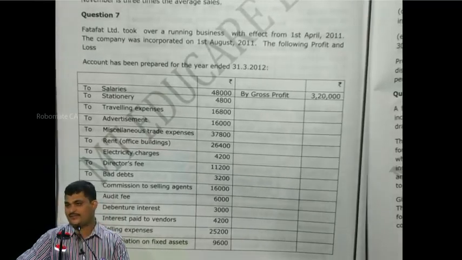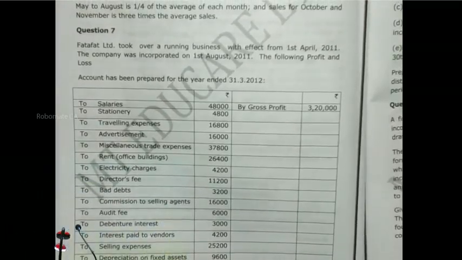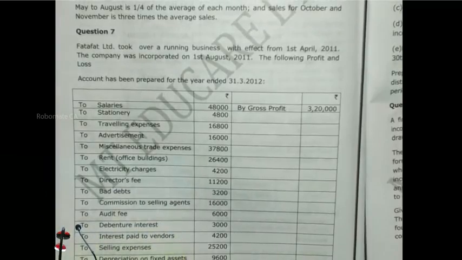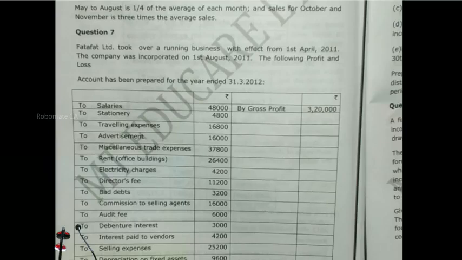interest paid to vendors. I draw your attention to interest paid to vendor. Here in such a problem, the term vendor means the seller of the business. Fatafat Limited took over a running business, no? So the company has purchased a running business from one person. So a big amount of consideration is payable to the seller of the business. That seller of the business is called the vendor. Correct? We have an obligation to pay consideration.